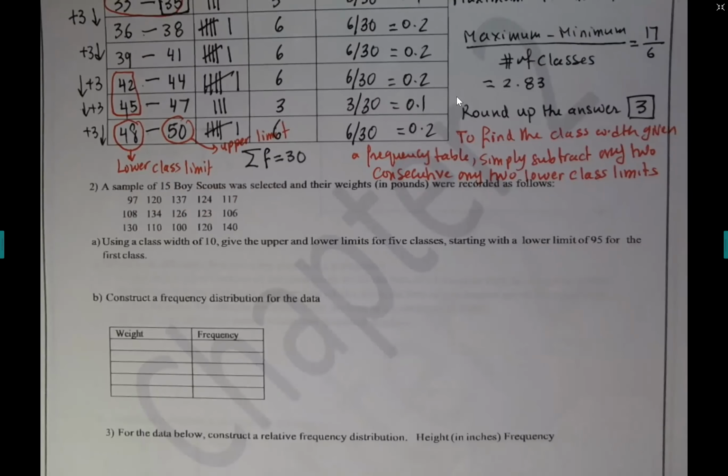Number 2. A sample of 15 Boy Scouts was selected and their weights in pounds were recorded as follows. Using a class width of 10. He's telling us what the class width is, guys. He says it's 10. Give the upper and lower limit for 5 classes, starting with the lower limit of 95.